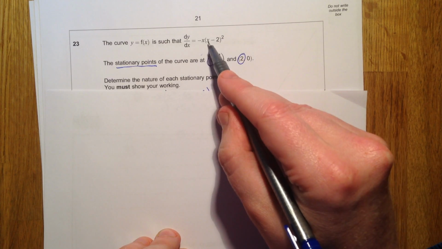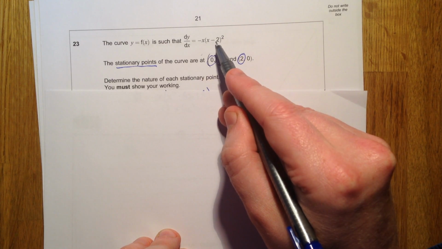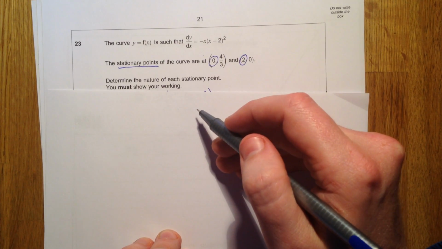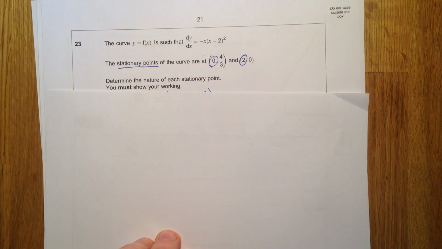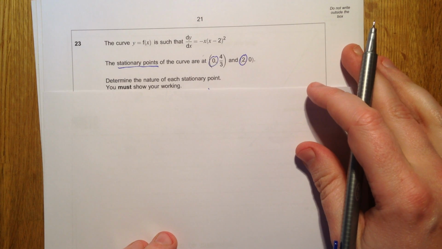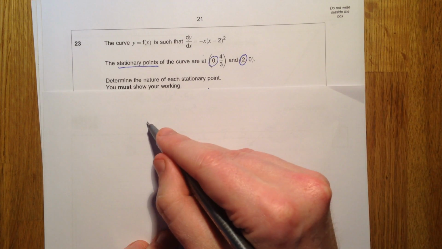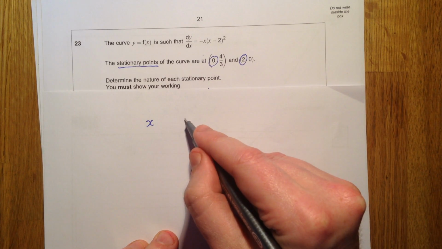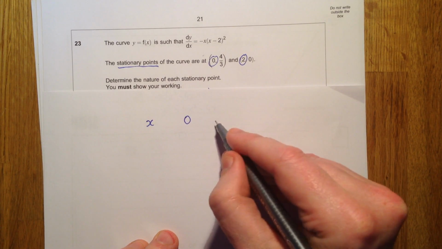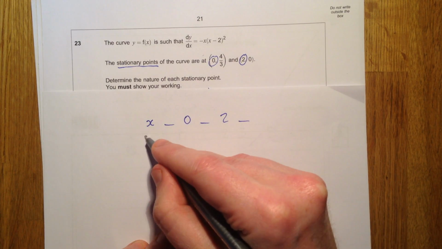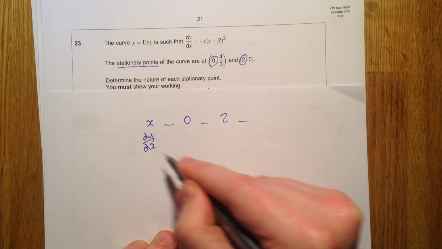And if we plug 2 in, 2 take away 2, this will give you 0 in this bracket. 0 times anything will be 0, so that will give you the other point. We're not asked to find those coordinates, we've been given them. We're asked to find out the nature of those stationary points, so we want to know what the gradients of the points are around it. So if I write my x coordinates 0 and 2, and I want some neighbouring coordinates, so I'm leaving some blanks there, and we want to work out dy dx surrounding it.